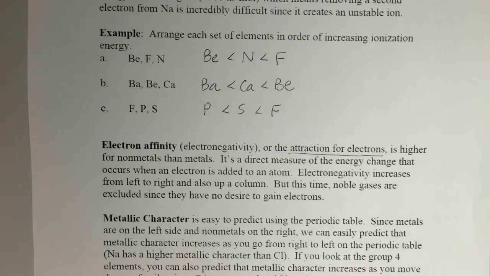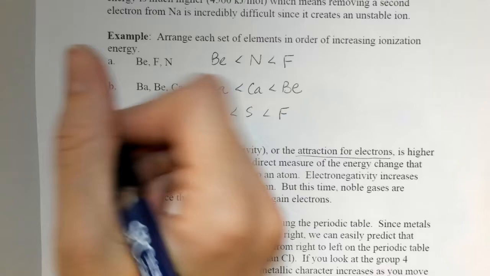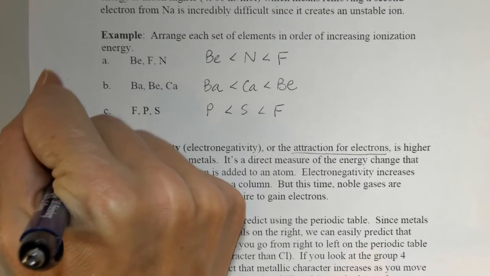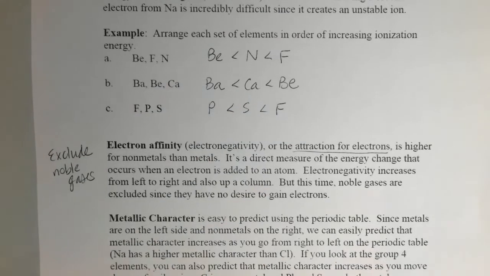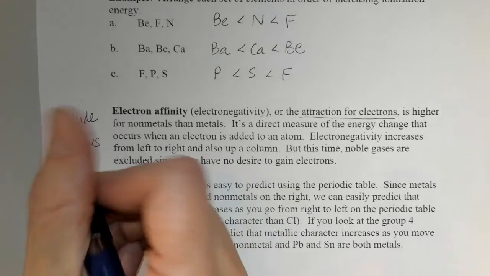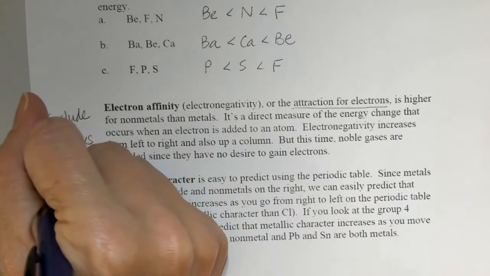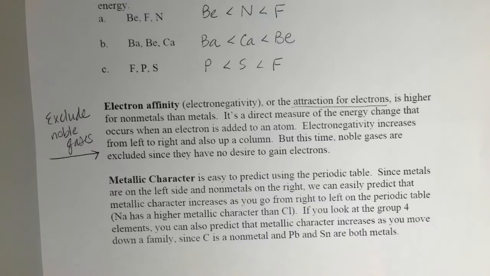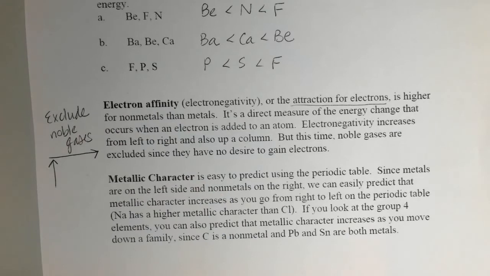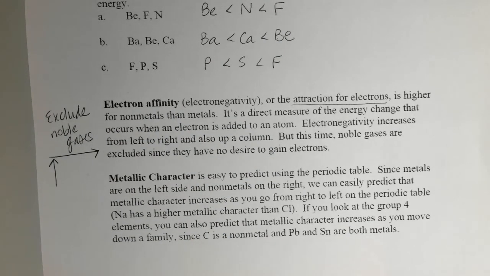So electronegativity, if we're looking at a desire to gain electrons, what's important to remember here is you're going to exclude noble gases from this, because noble gases don't want to gain an electron. They have the stability switch clicked on, right? But as we go across the periodic table to the right, that desire to gain an electron is going to increase. And also, the smaller the atom is, the better it will be at attracting an electron, because the electron can get closer to the nucleus.